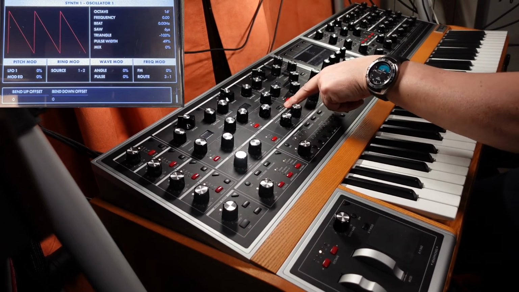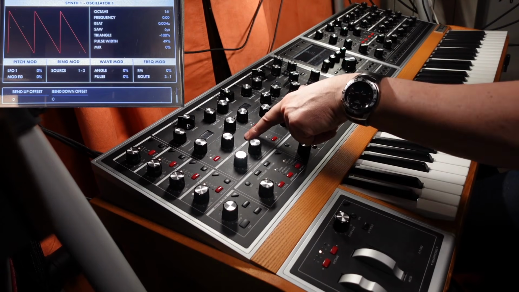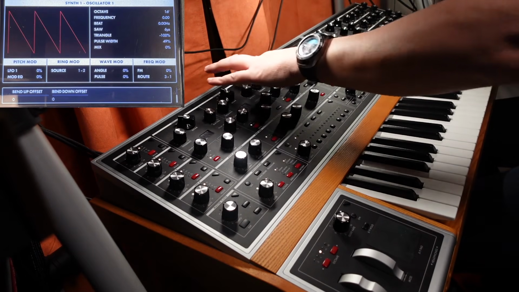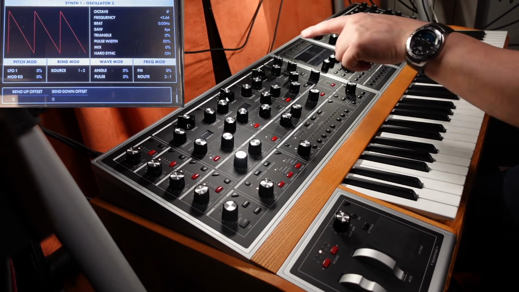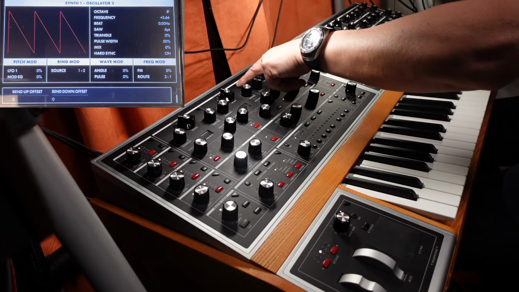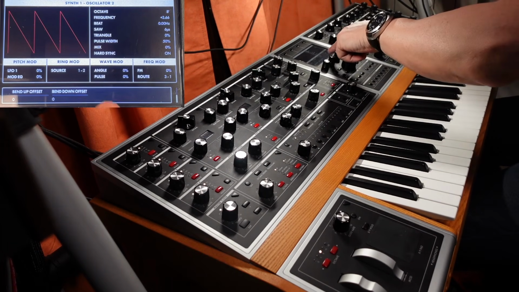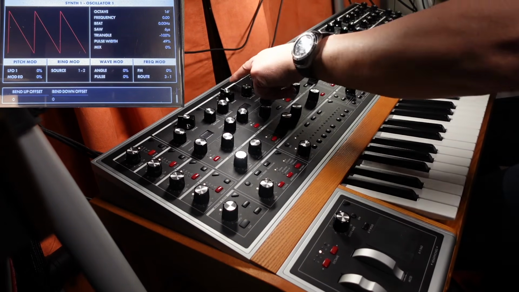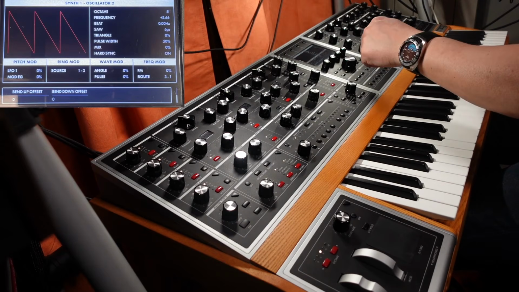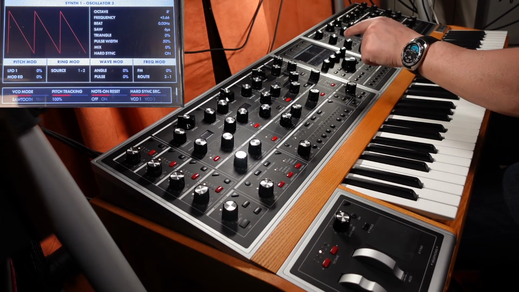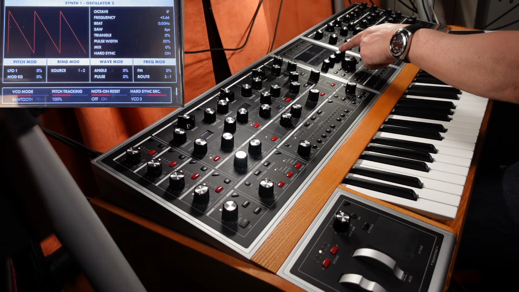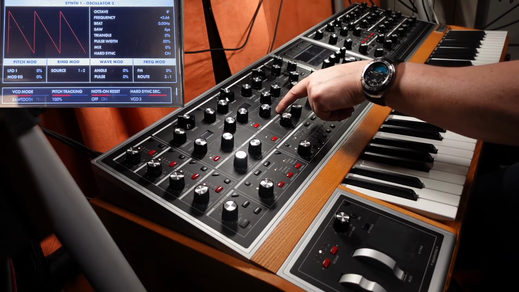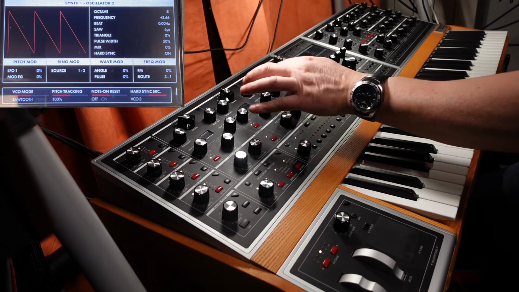Okay, in this case, the second oscillator is hard synced on the first one. But if we check in the more page, first of all, you notice that when I'm going on the more page of the second oscillator, the hard sync will appear, which is not appearing on the first one. Second, here you can see that the hard sync source can be selected between the first and the third oscillator, in this case because we are working on the second one.